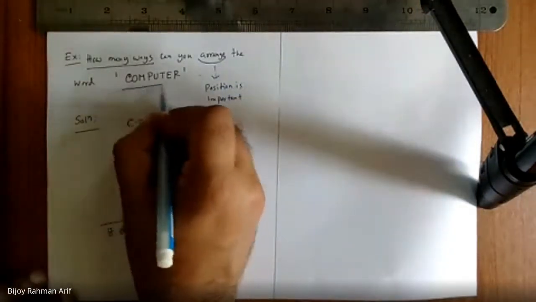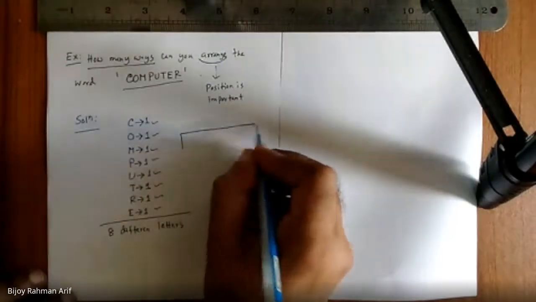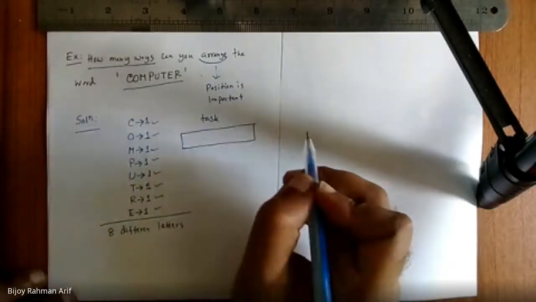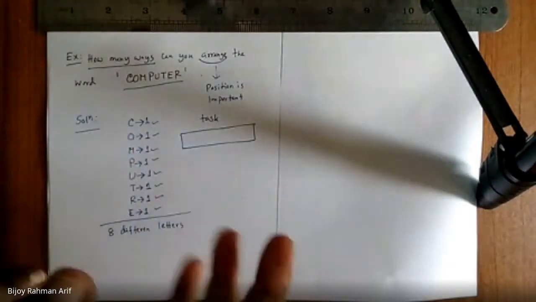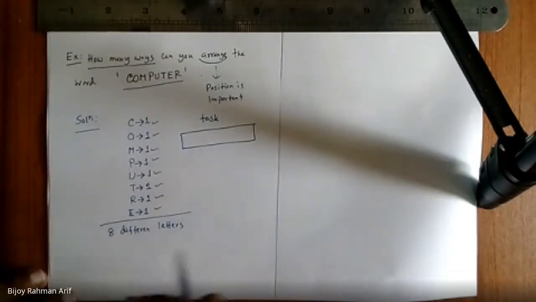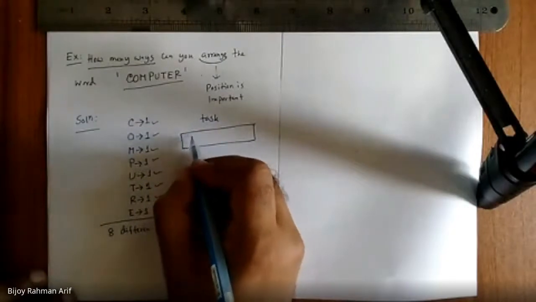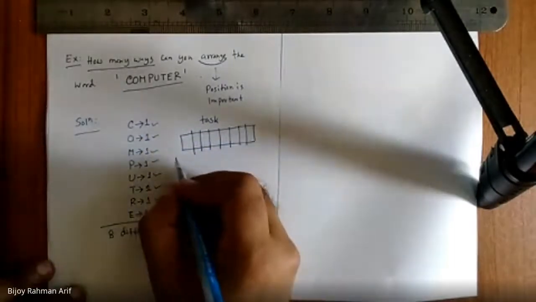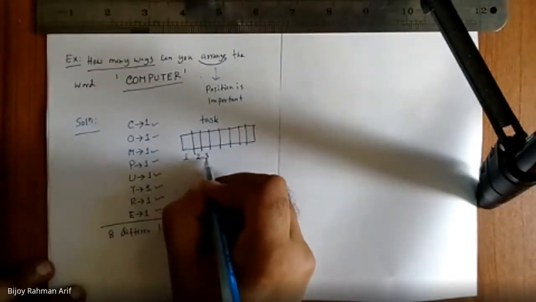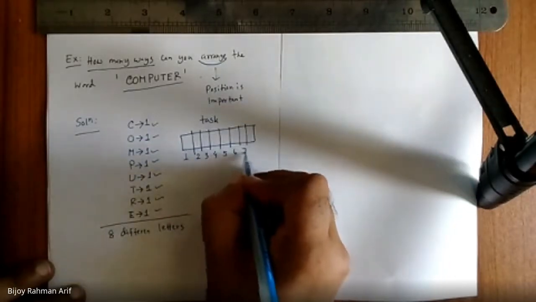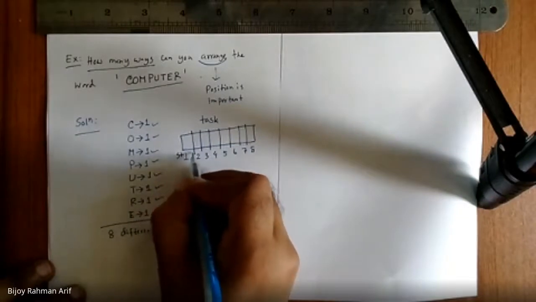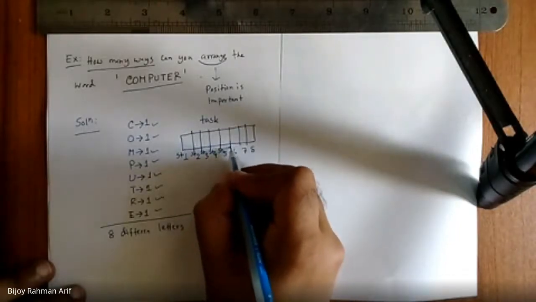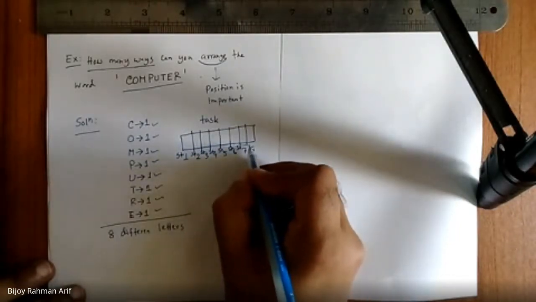The word computer. So that means something like this. This is my task, the task of arranging the letters inside the word computer. So how many subtasks are there? 1, 2, 3, 4, 5, 6, 7, 8. So this is the task, and these are subtask 1, subtask 2, subtask 3, subtask 4, subtask 5, subtask 6, subtask 7, subtask 8. Okay?